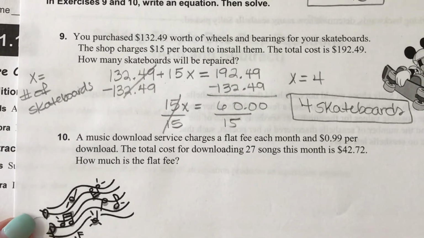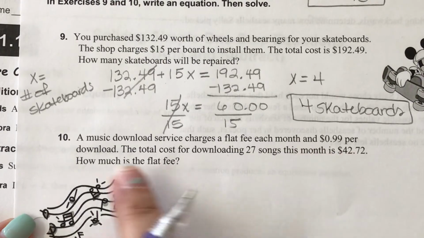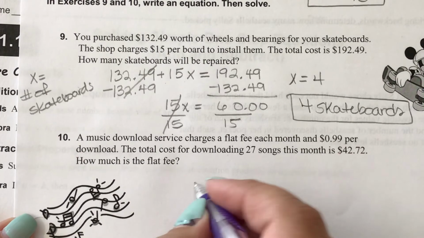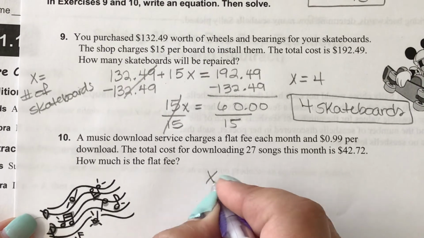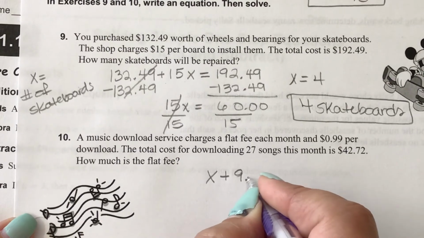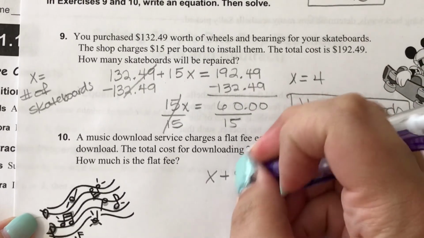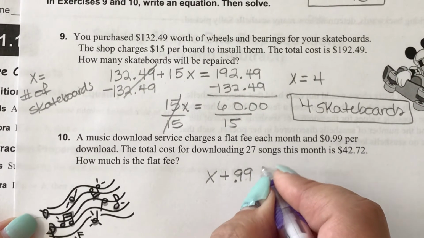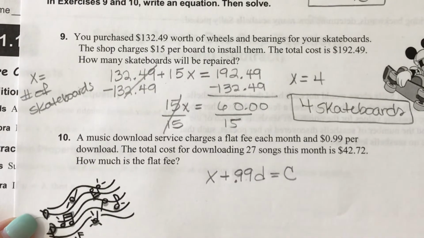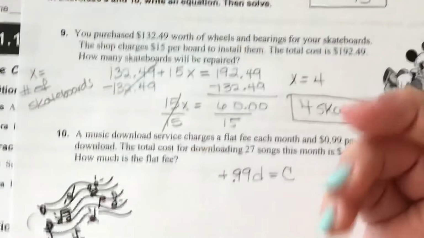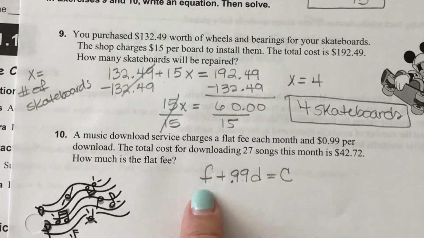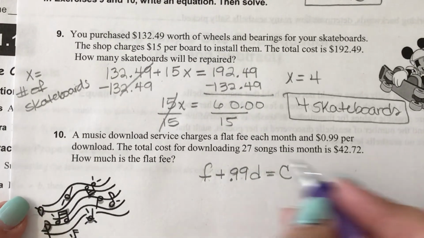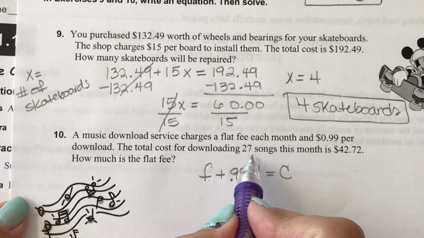A music download service charges a flat fee each month and 99 cents per download. Okay, so if I think about an equation, there's some flat fee that I don't know, plus 99 cents per download. And that's my total cost. So there's a fee. In fact, if you want to use F for that, that's totally fine. There's some fee plus 99 cents per download. Together, that tells you the total cost for downloading the music. Then it says the total cost for downloading 27 songs.